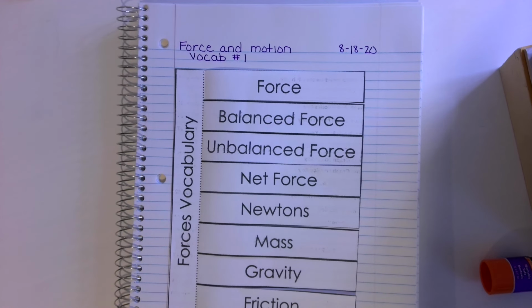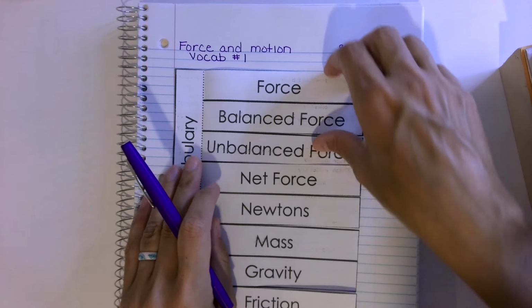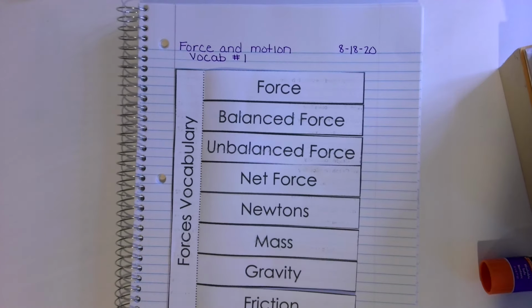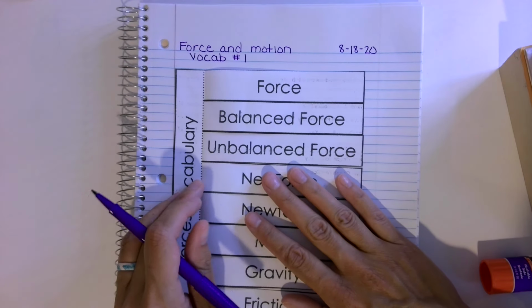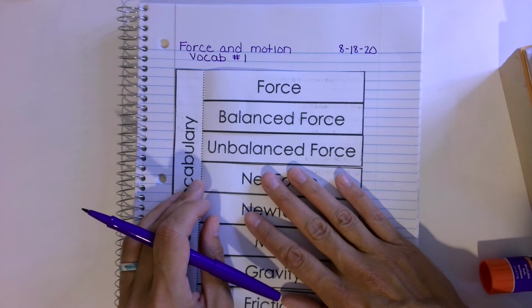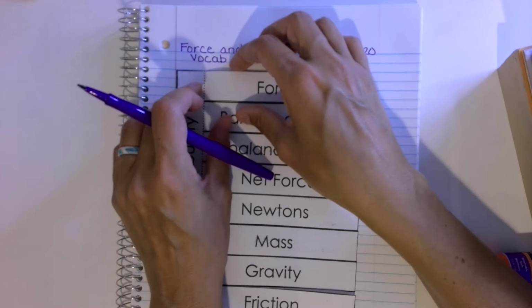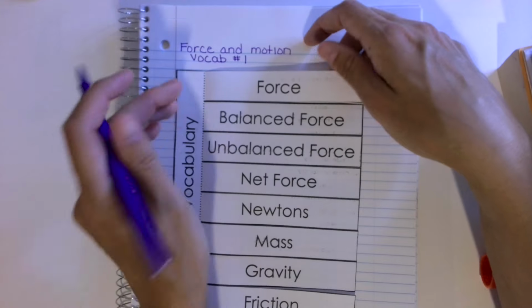Okay, now that you have your vocabulary on here and cut out, glued in, we're going to define your vocabulary words. So go ahead, go right along with me as I define mine. You write in your notebook also. And if you didn't print these out and you just want to write them like regular vocabulary words, that's perfectly fine too. But this will just be a little extra help for you when you start studying them.